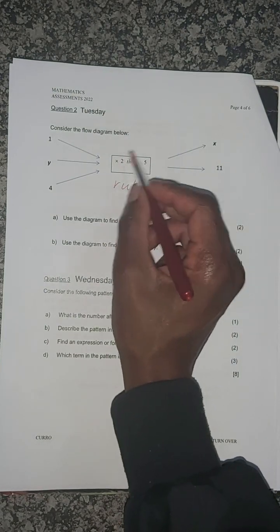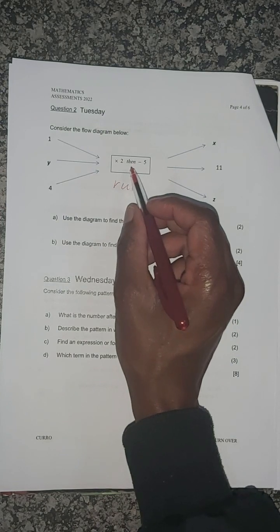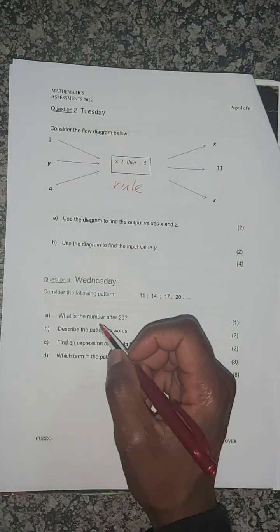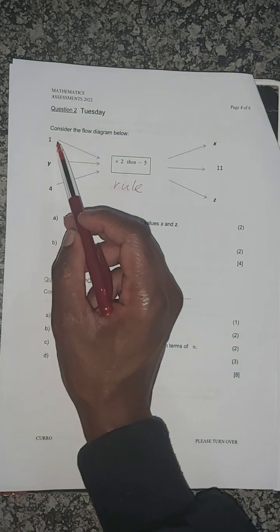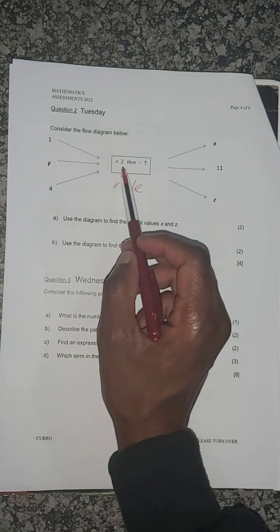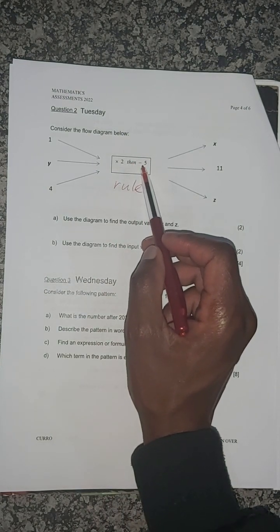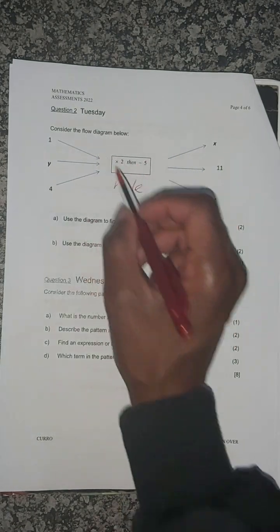My approach to this question is quite simple and straightforward. It's for me to write this rule in an algebraic form. It means we must write this in the form of an equation, an algebraic equation whereby we have y is equal to this thing. So here we can see that for us to get the output, we take the input value multiplied by 2, and then subtract 5 from that result.